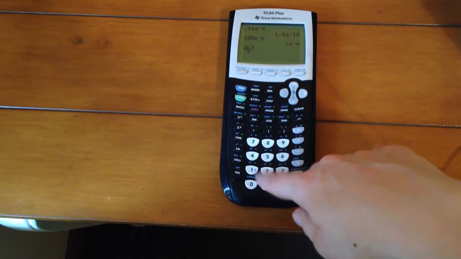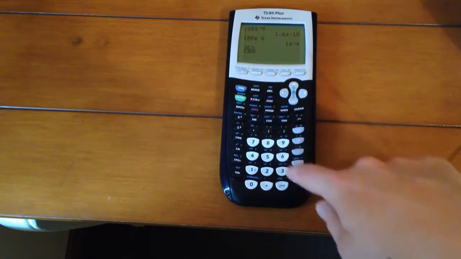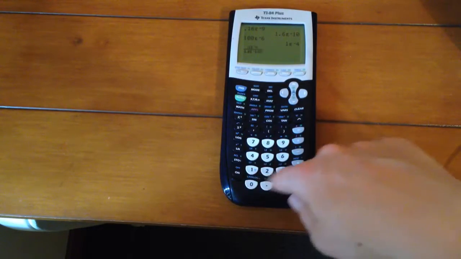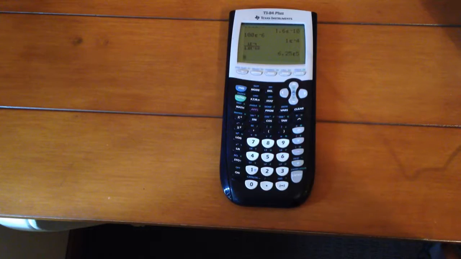So we've got 1.6, second function, double E button, to the negative 10. And so what we have there is a number of oxygen atoms that can fit across a human hair. It's quite a large number actually, 6.25 times 10 to the power of 5.